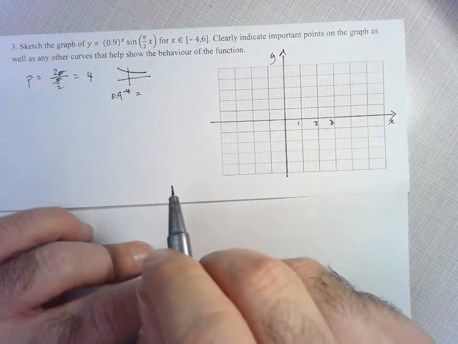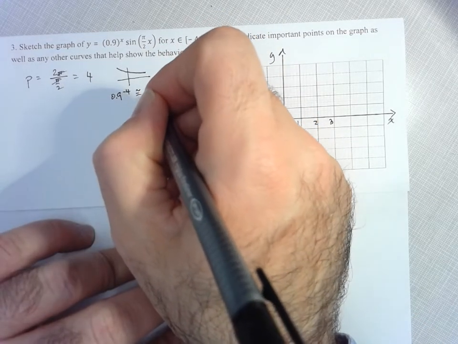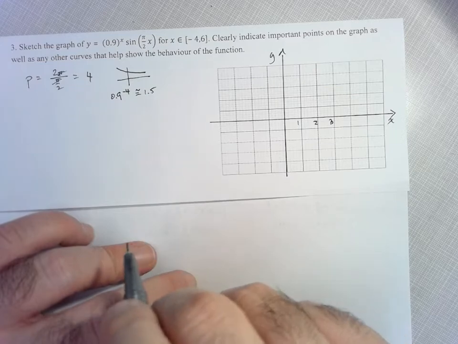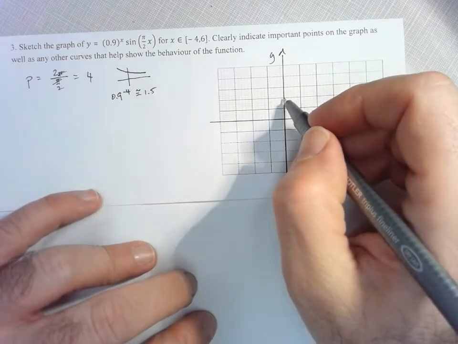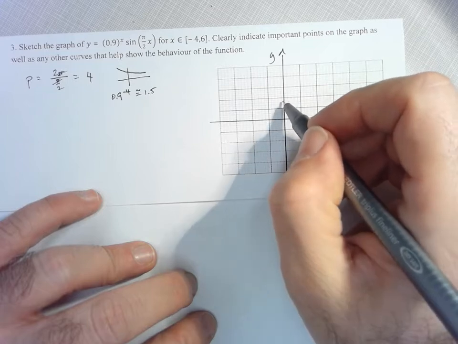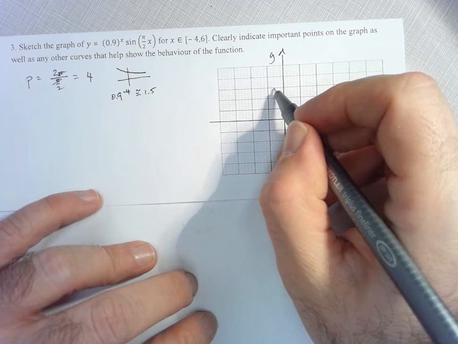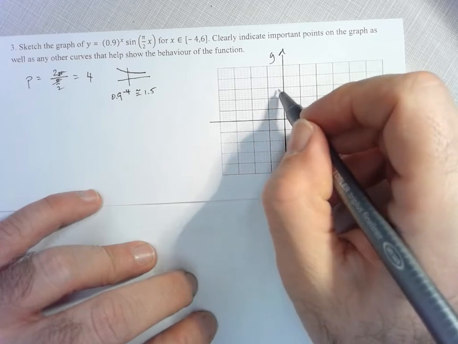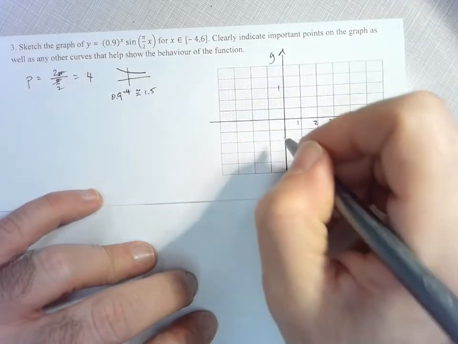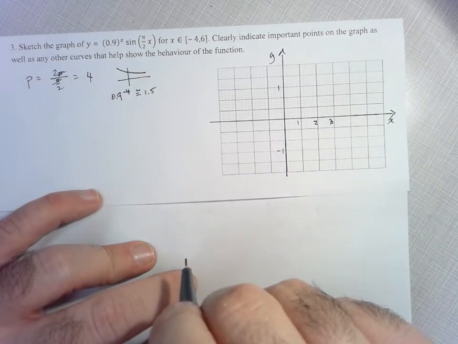Okay, now in terms of my y-axis, we said that this goes to about 1.5. Okay, so here I guess I could make 2 boxes equal to 1 unit. Okay, but that means I'm only going to go up to here. So I'm going to make 3 boxes, okay, equal to 1 unit. So 1 and -1, okay, and I'll have to keep in mind.